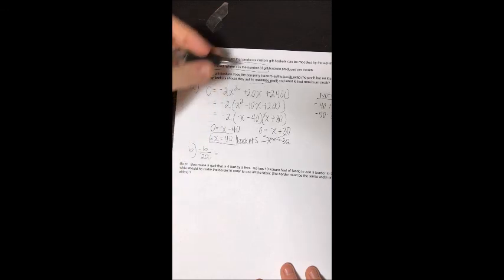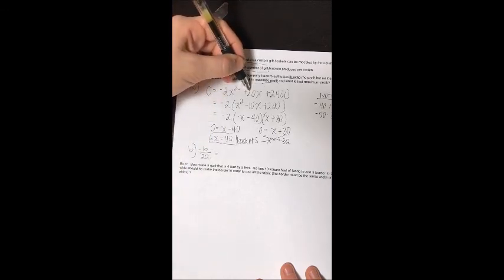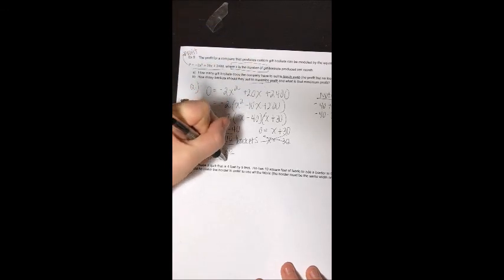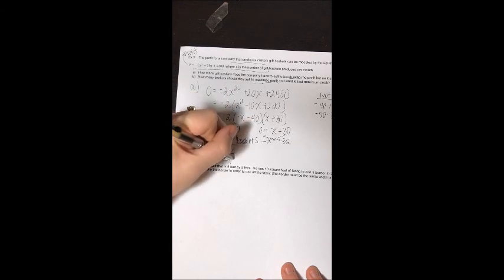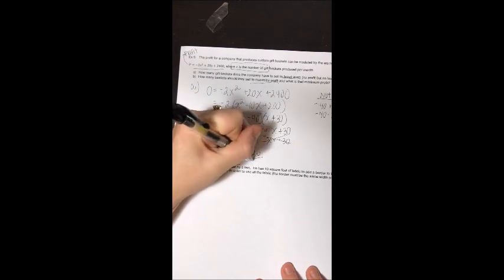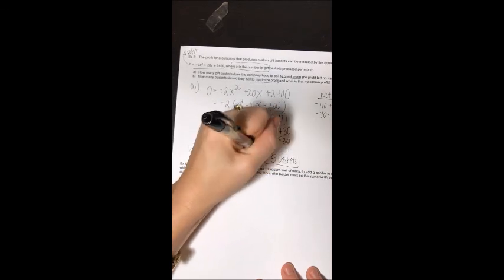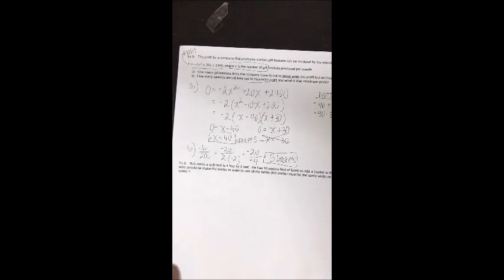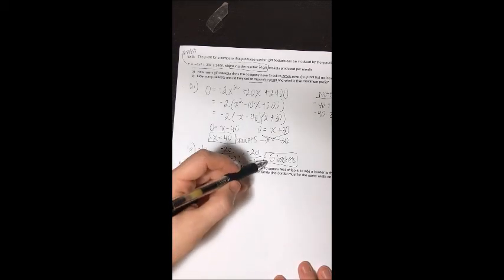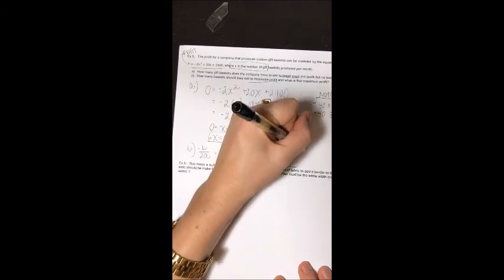So I'm going to plug in negative b. My b in this case is my 20, so I have negative 20 over 2a. My a is negative 2. So negative 20 divided by negative 4 equals 5. So 5 baskets is the number of baskets they should sell to maximize profits. And then for how much that makes, all we have to do is plug 5 in for our x to get profit.